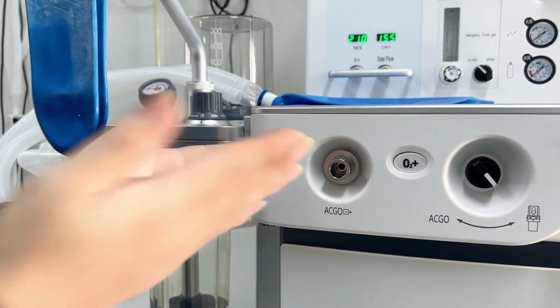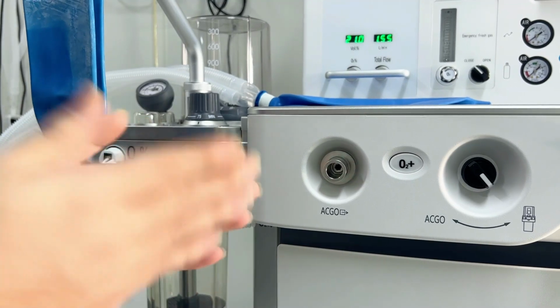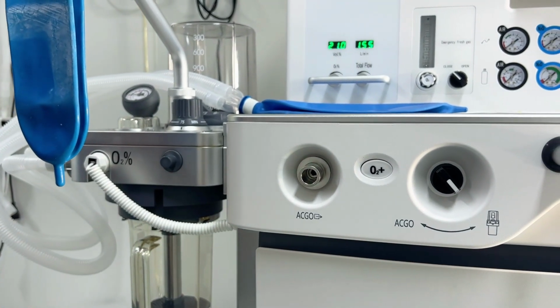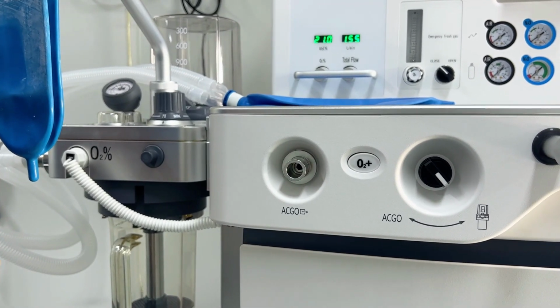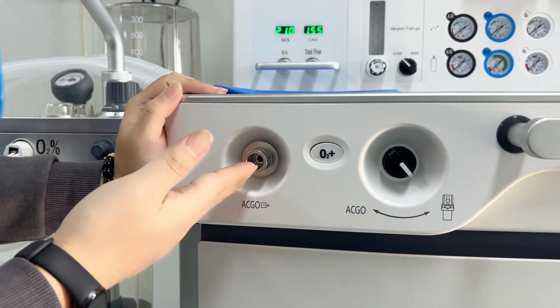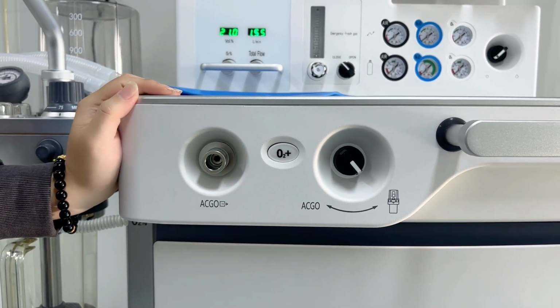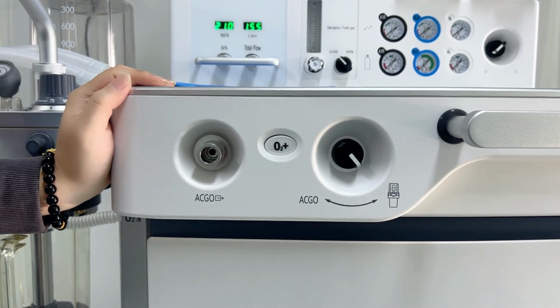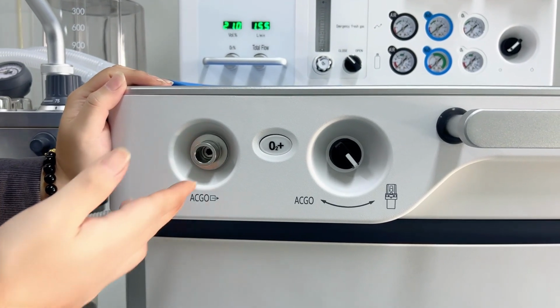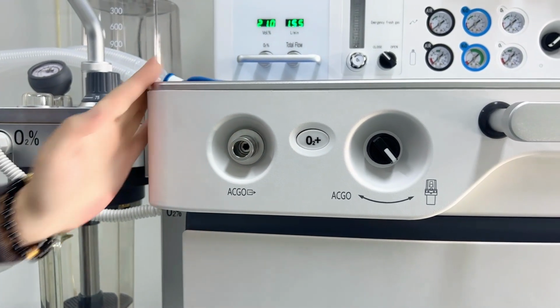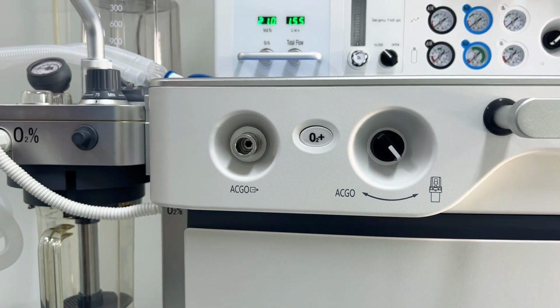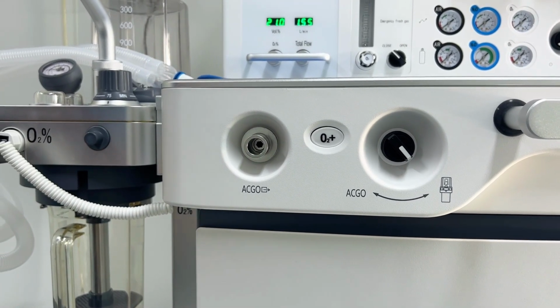Then we connect another T piece. That means the other side has two connectors, one side connected with the bag and one side connected with the mask for putting on the patient's face. And the fourth function, the last function, is that, for example, if sometimes the machine is without electricity, then at least we can use the ACGO port to give the patient ventilation. It's also easy to keep the patient very safe and wait for the electricity to come again.